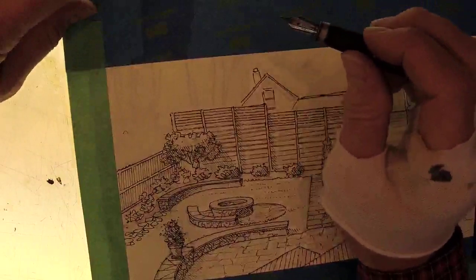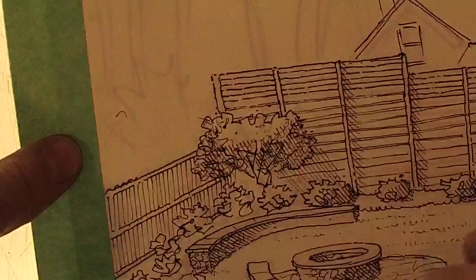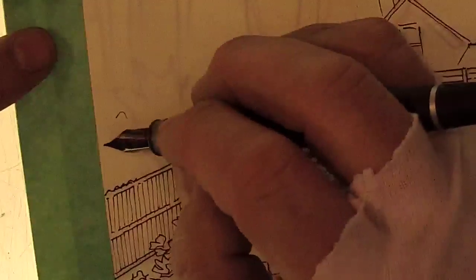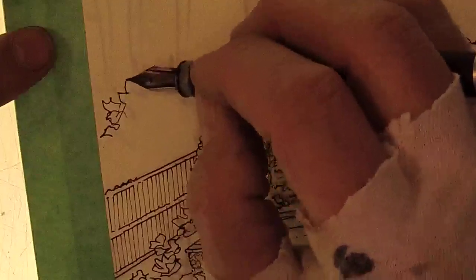All right, I said I was going to show you my trick for rendering foliage, and this is a really small area. But I'm going to do a bush or a bushy tree outside this fence. So again, holding my pen in the sketchy grip, I draw a random, and that's hard because human beings don't do random very well.